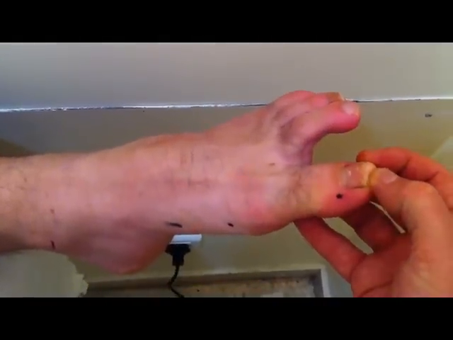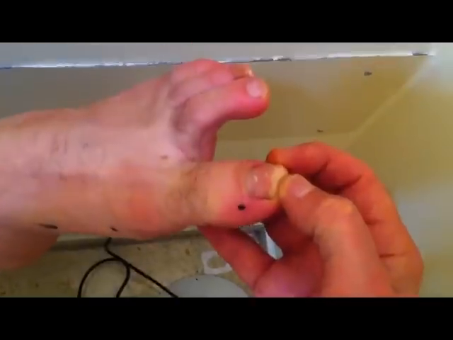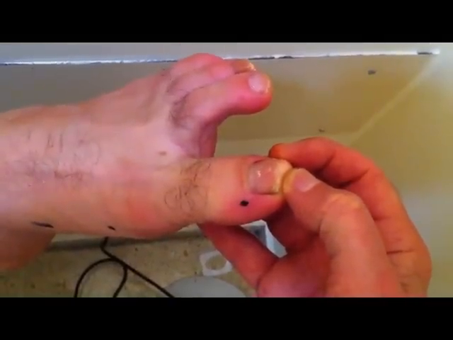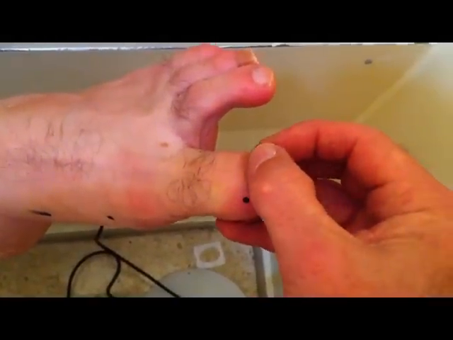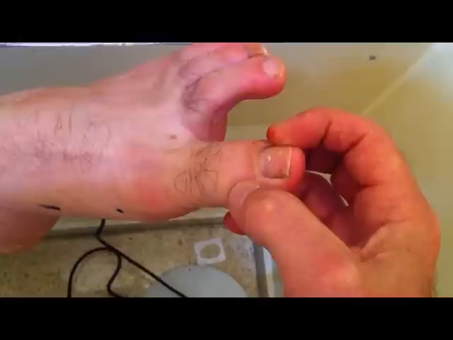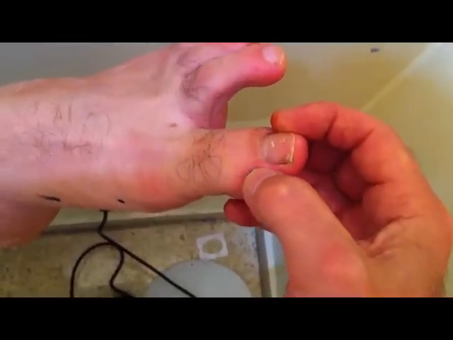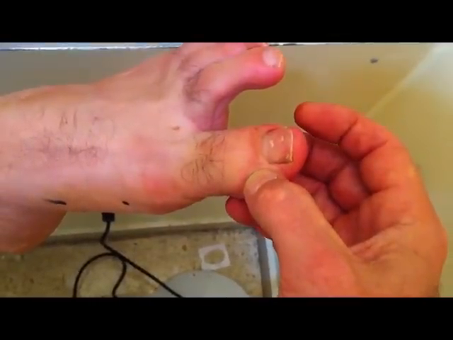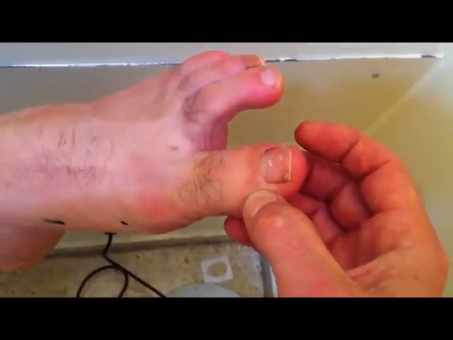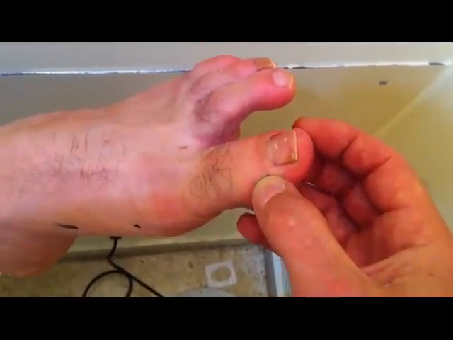Spleen Channel. It is located on the dorsal aspect of the big toe at the junction of lines drawn along the medial border of the nail and the base of the nail, approximately 0.1 sun from the corner of the nail.